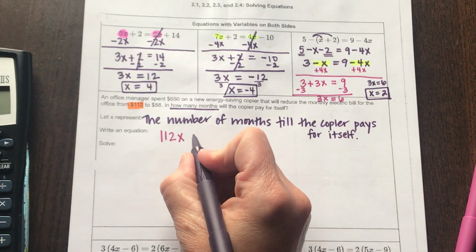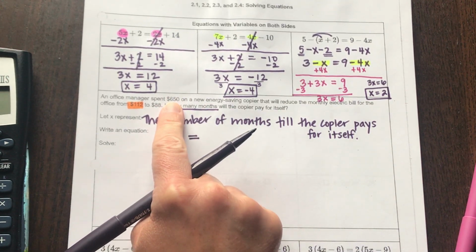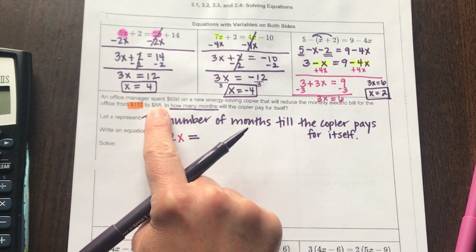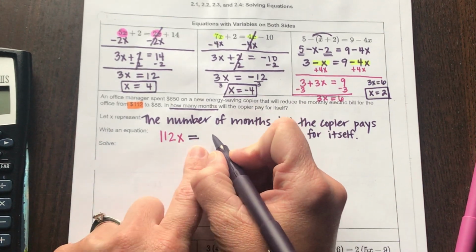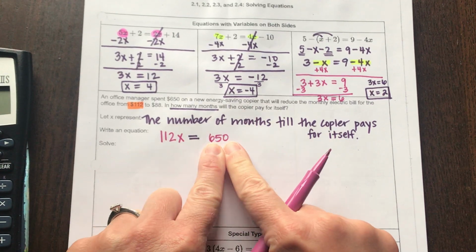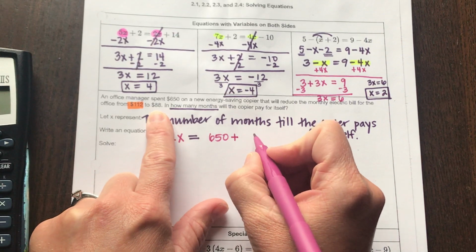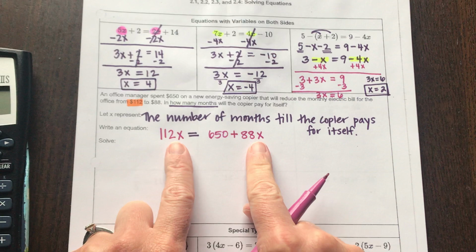But what we want to do is find when the cost of the new machine, because we have to buy the new machine, and the cost of the new electric bill, so not 112 anymore, now 88, will be worth it. So the cost of the new copy machine is $650 because they have to buy it, plus the new amount of the electric bill, reduced to now $88 per month.